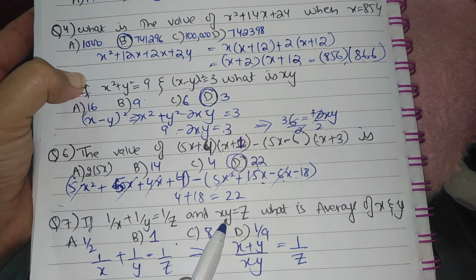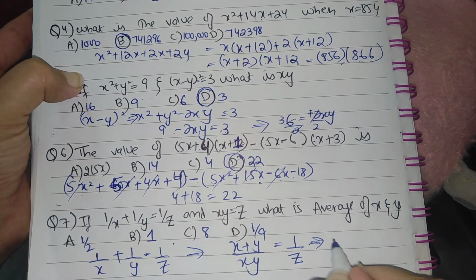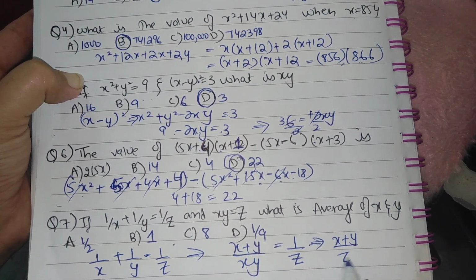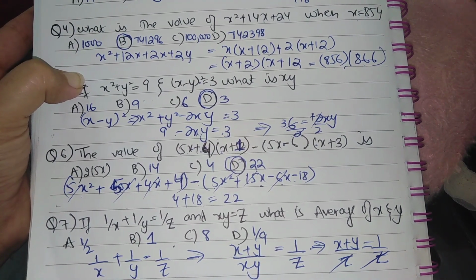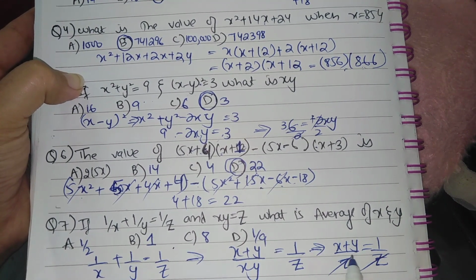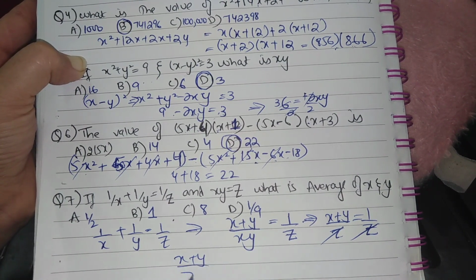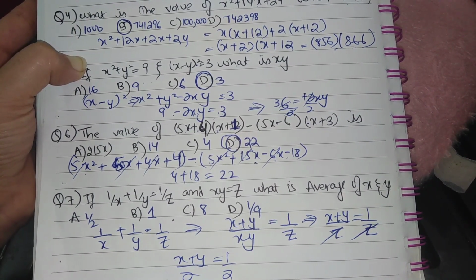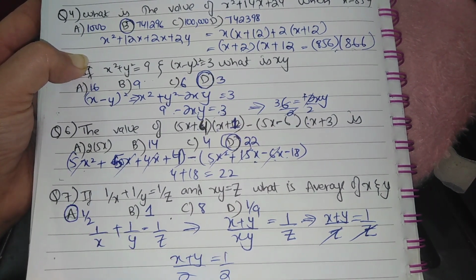As it is given that xy is z, we can put this xy as z. So (x plus y) divided by z is equal to 1 by z. Z and z are cancelled, so x plus y equal to 1. But the question is the average of x and y. In order to find it, just divide x plus y by 2 on both sides. So the average of x and y is 1 by 2. So option A is correct.